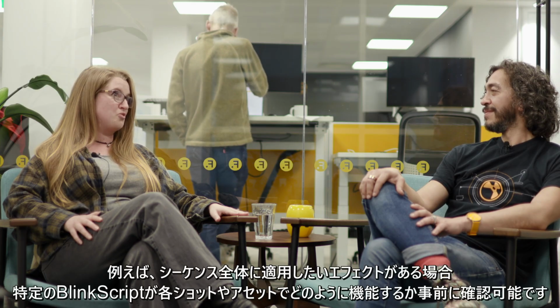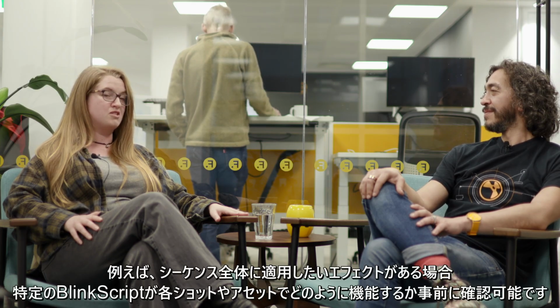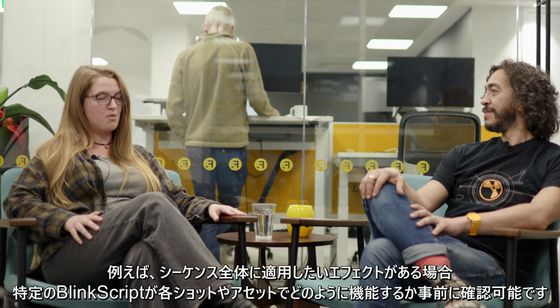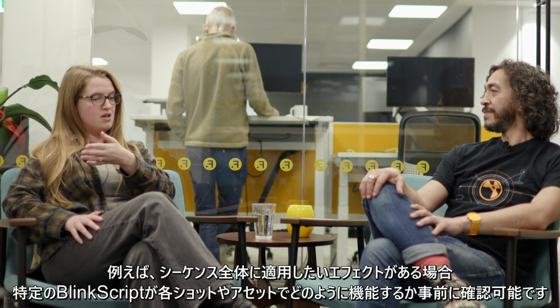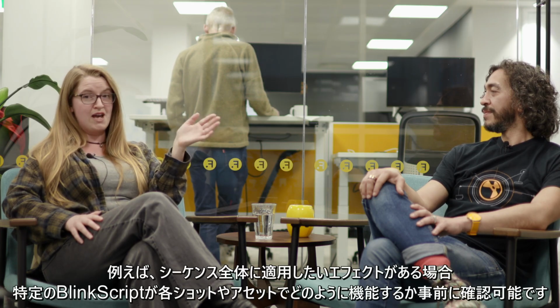And you'll be able to preview your Blink scripts across different shots. So if you're setting up a sequence that you want to work across, then you can see how a particular Blink script will behave on a particular asset, much like you might do with a CopyCat and inference workflow. It's the same kind of thing. And playback in almost real time.